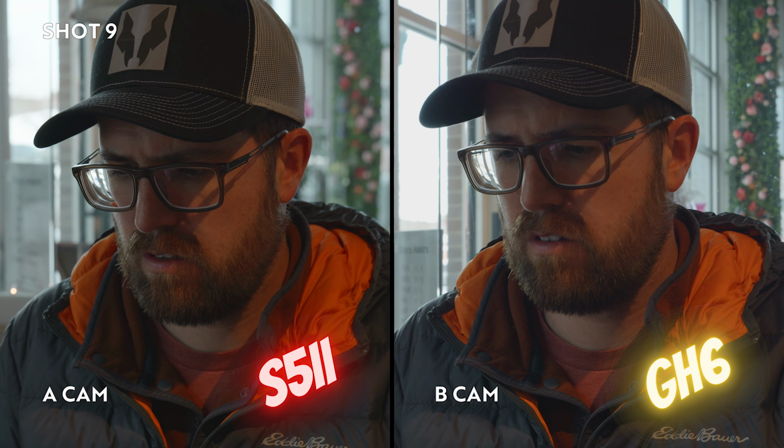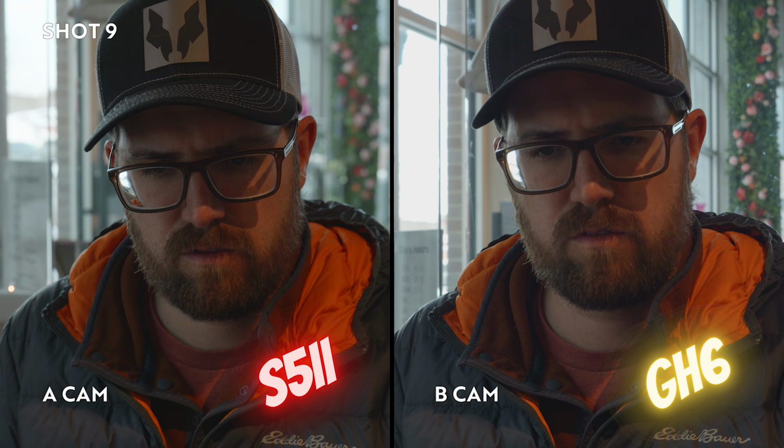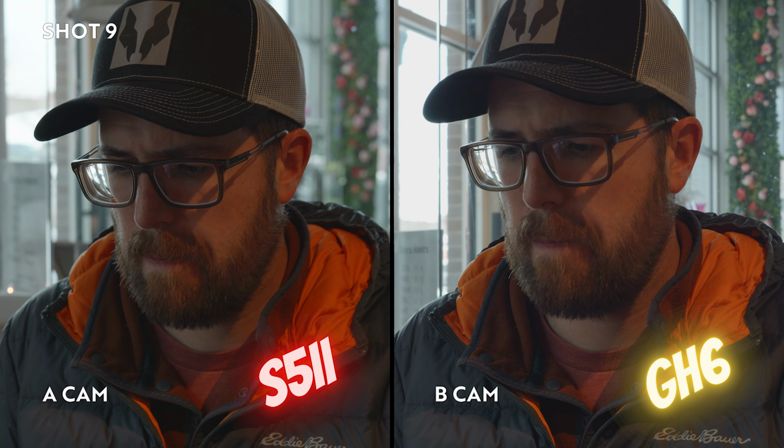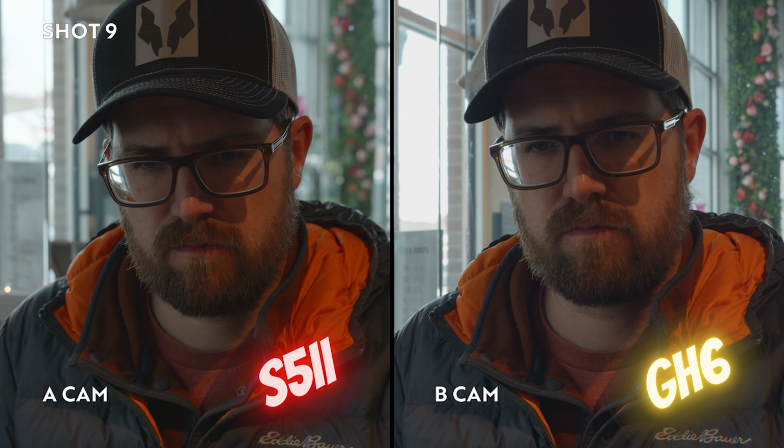On shot 9, A cam is the S5ii, B cam is the GH6, and I think on this one, the colors are very noticeable on his cheeks, especially A cam S5ii, just a little bit more of a magenta feel.